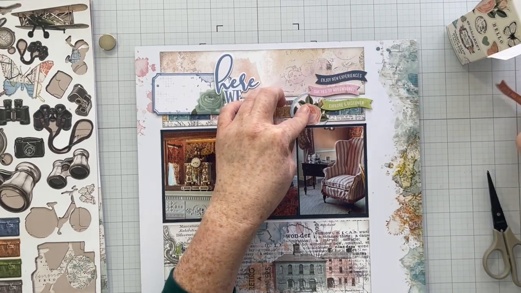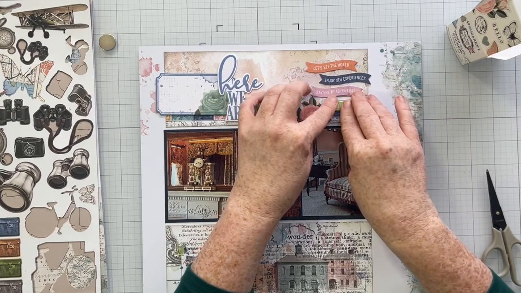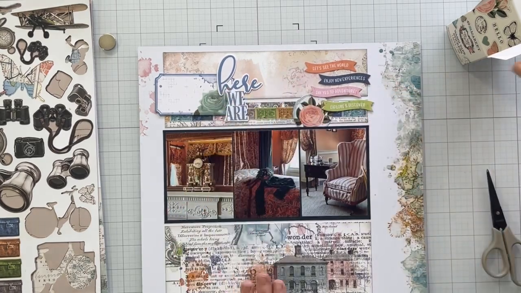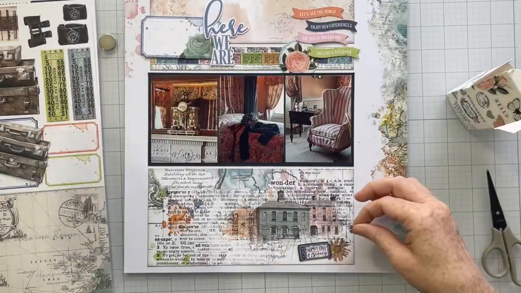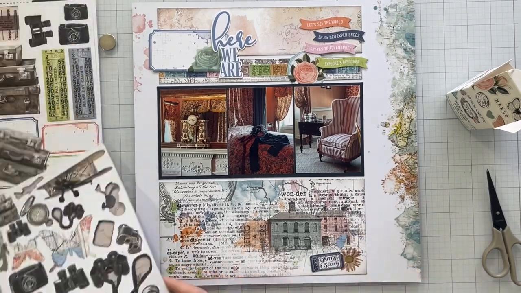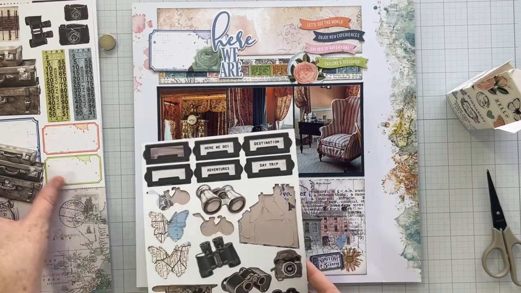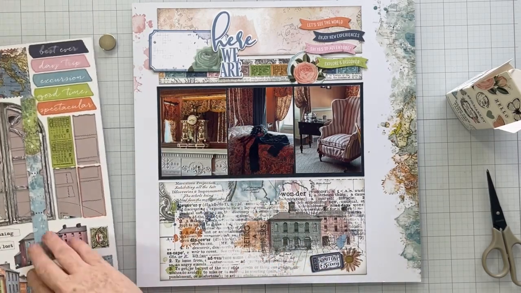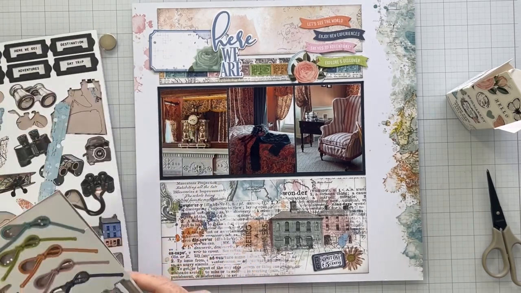Now here come those banners. As soon as I was going through all of my supplies with this collection, I knew right away that I wanted to include all of these banners. And then I was sure I had all 4 of my colors represented throughout the layout. I'm going to use that "Here We Are" as my title, and now I'm going to go through the laser cut embellishments and choose a couple of different fun embellishments to add.